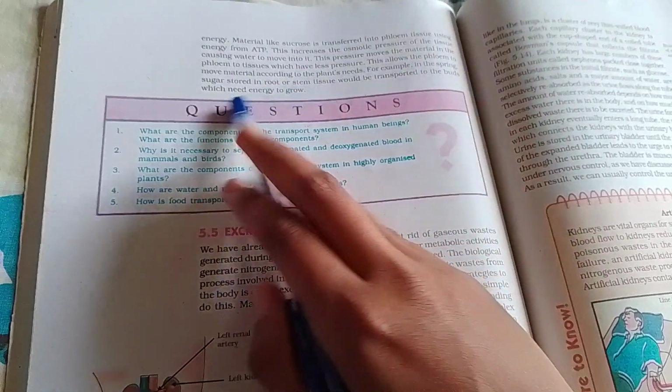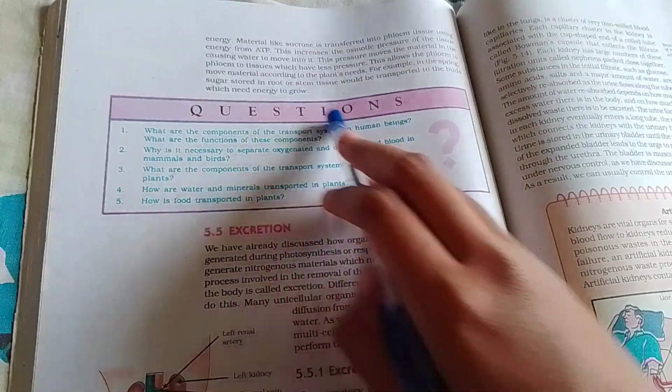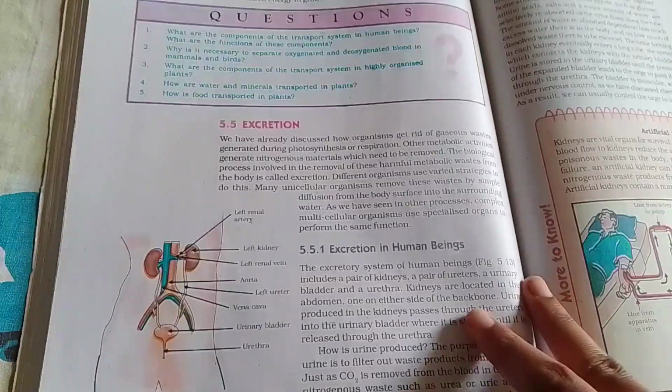For example, in the spring, sugar stored in the root or stem tissue would be transported to the buds which need to grow.